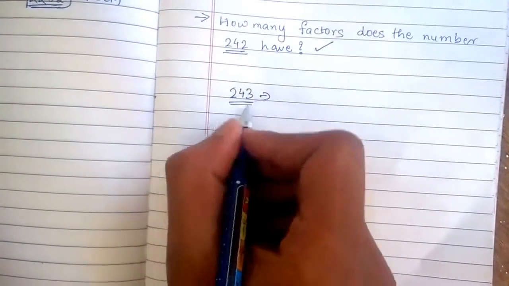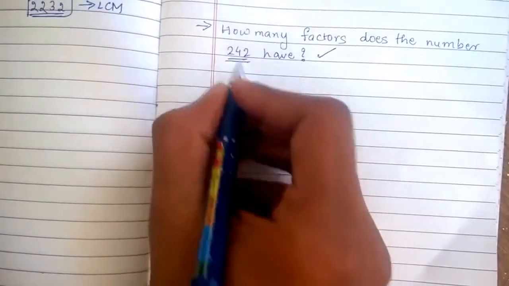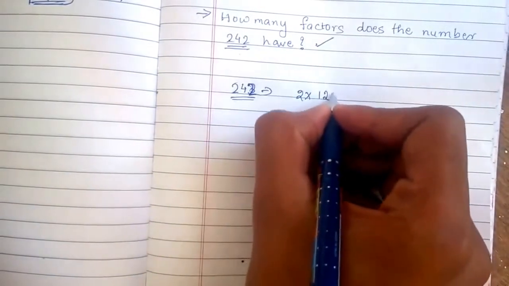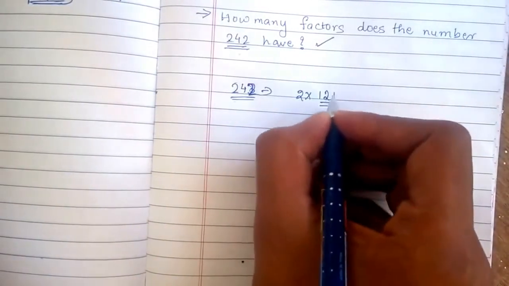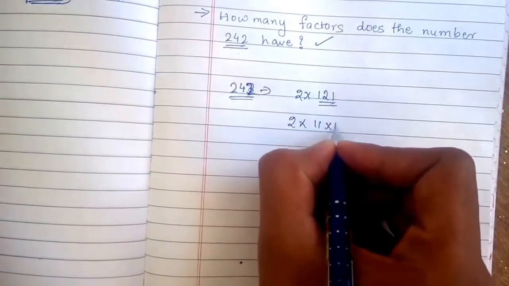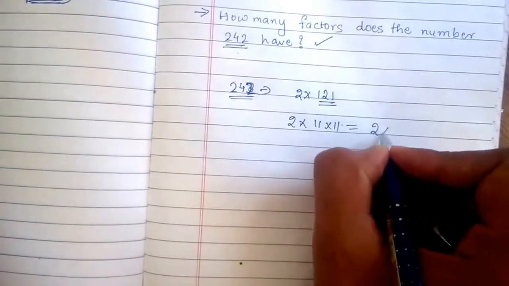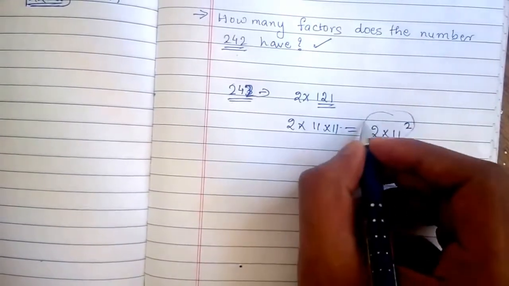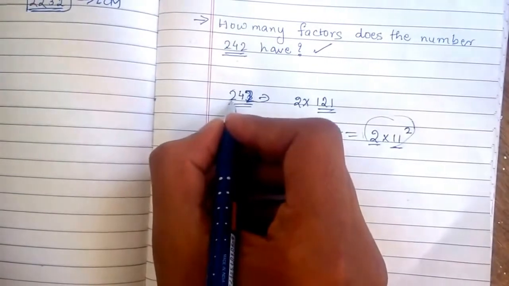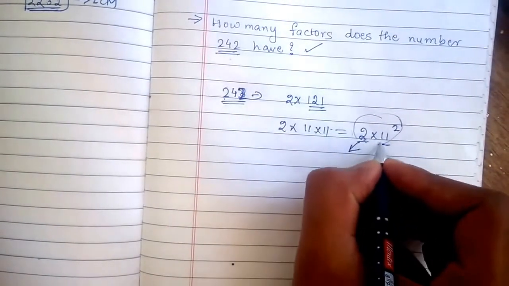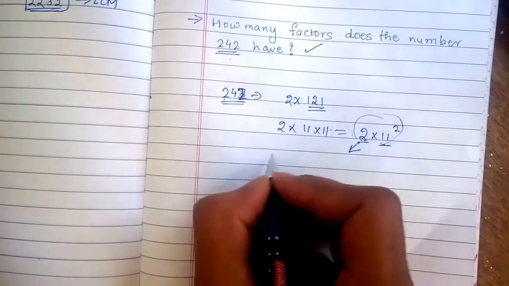So 242, it is not 243, 242 can be written as 2 into 121. We see that 121 is a multiple of 11, so 2 into 11 into 11, that is 2 into 11 square. Now this is the prime factorization of 242, and here what we have to do is all the prime numbers, their powers should be selected.